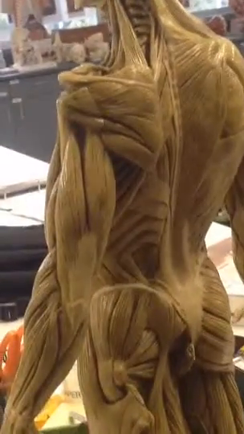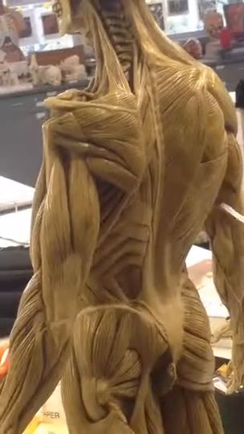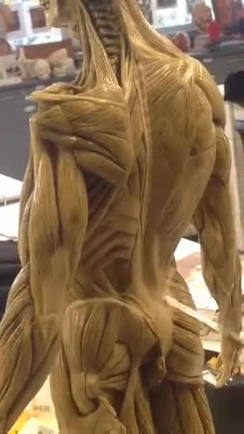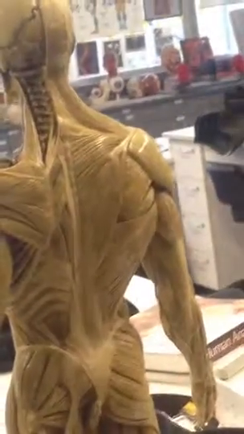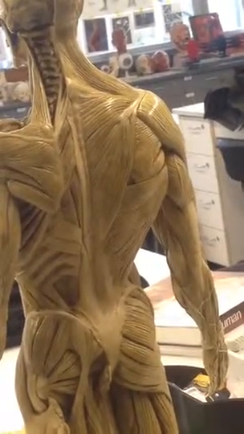Let's see what else I want to cover here. Now this, by the way, is the thoracolumbar fascia, part of the origin for the latissimus dorsi. So that's the widest muscle in the back. What's this big muscle? Gluteus maximus.